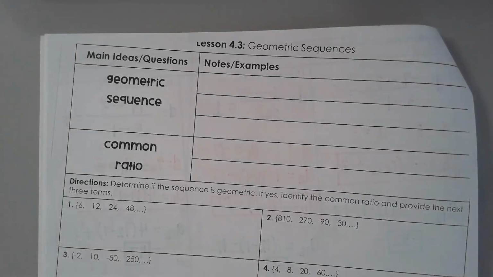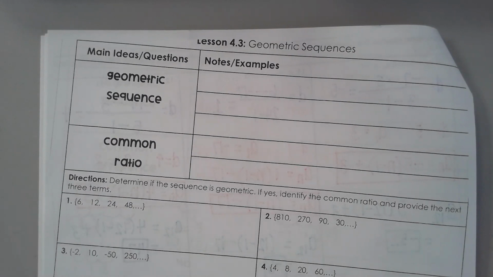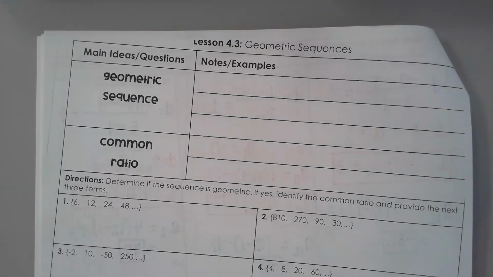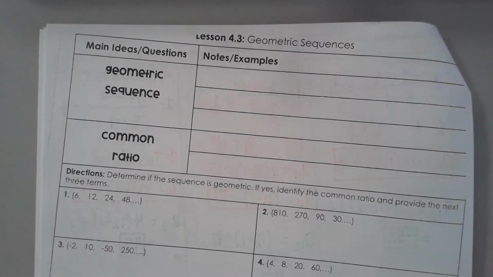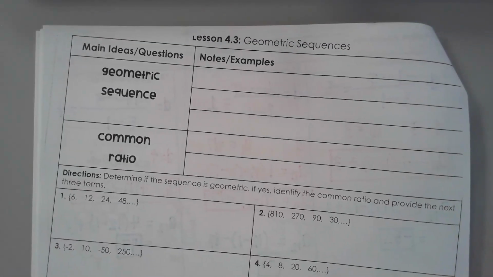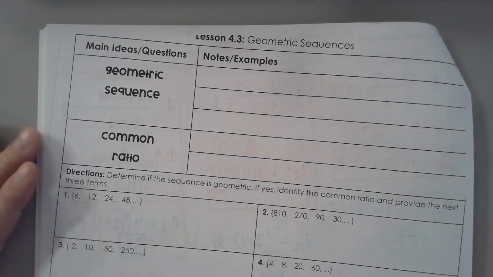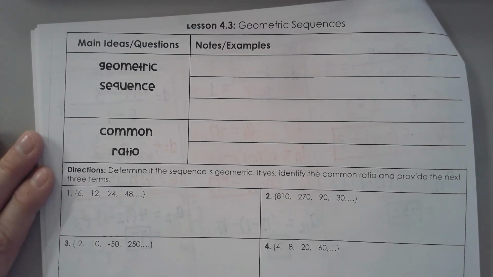Alright, so we've been talking about sequences. The last lesson we did were arithmetic sequences. Tell me about the pattern in an arithmetic sequence. What happens to each number? It adds. I was looking for the word add. So it adds the same number every time.